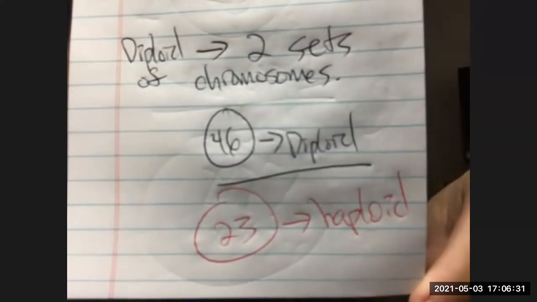But as we learned after meiosis, sperm cells that are made, as well as egg cells for females, these gametes, right? They're haploid. They only have 23 chromosomes, half of 46.